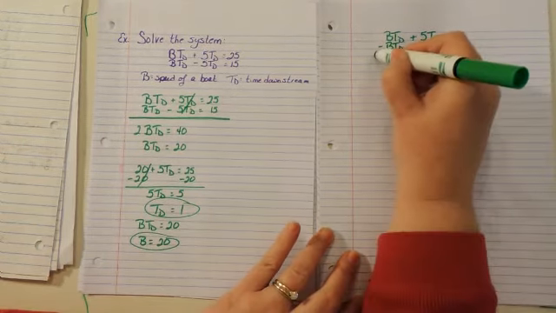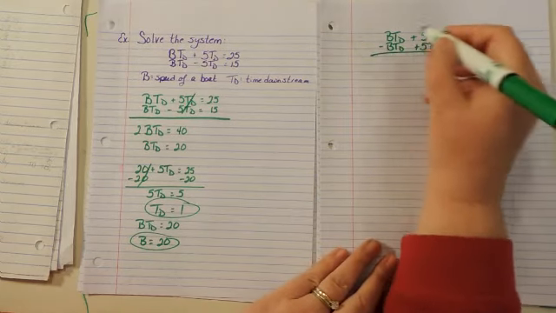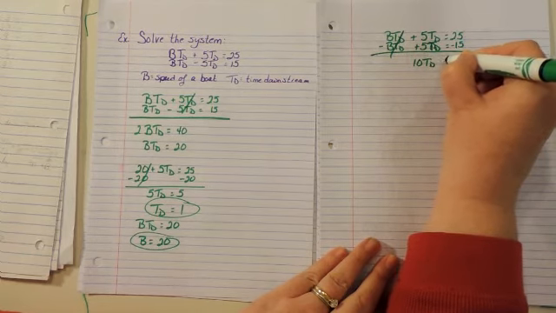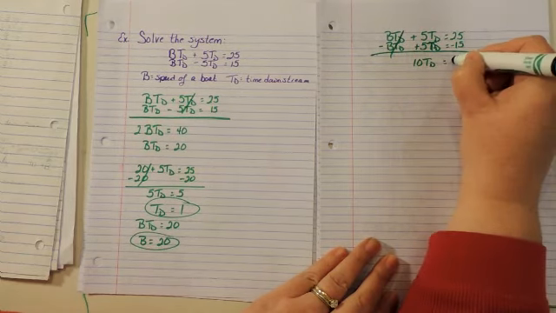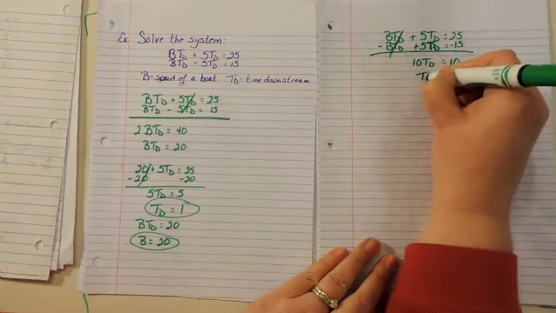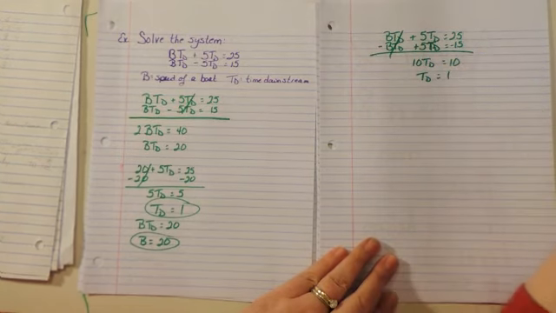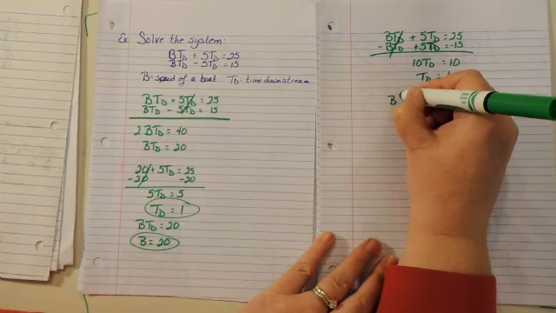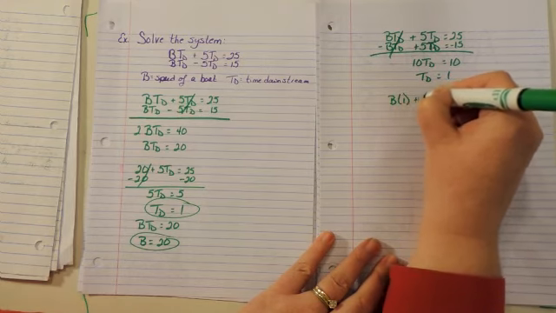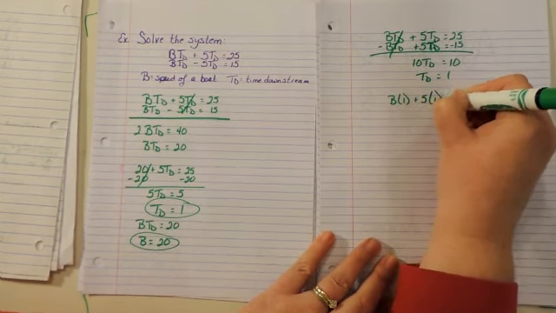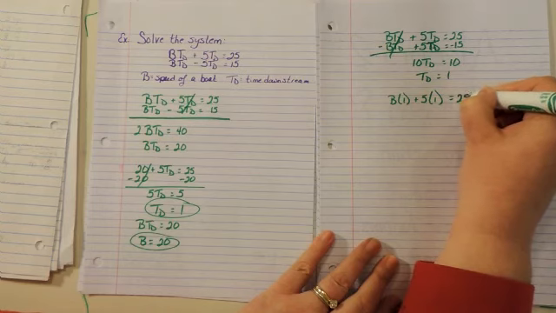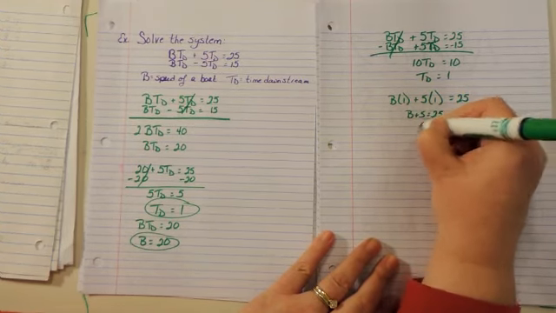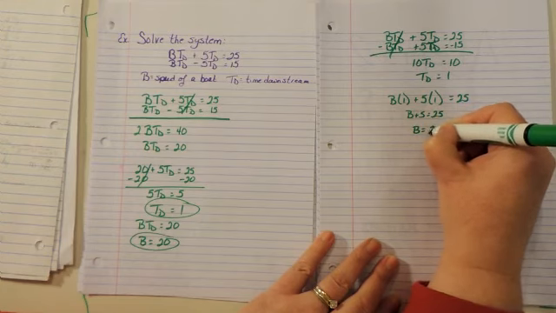Remember, we're changing the sign, so we change the sign all the way across. These cancel, and we have 10 td equals 10. So td equals 1. And then we put this back in there, and we have b times 1 plus 5 times 1 equals 25. So b plus 5 equals 25, and b equals 20.